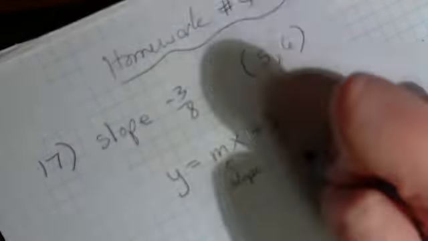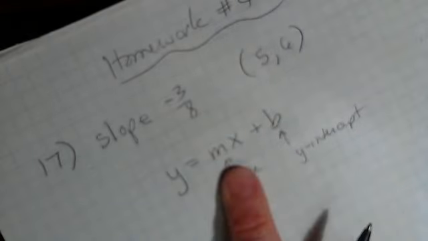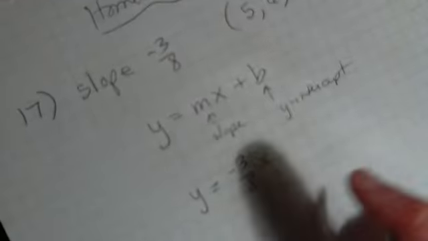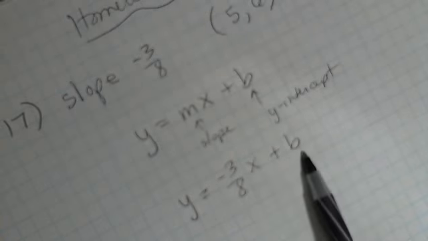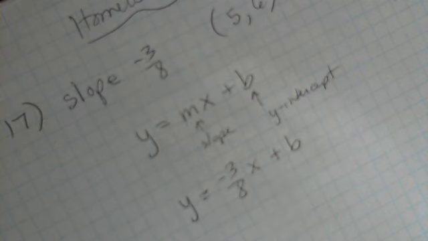Well, we're striving to get this equation written in slope-intercept form, where m is the slope and b is the y-intercept. Now we already know the slope, it's -3/8, so half the battle is won. So we already know this much: -3/8 times x, putting the -3/8 where the m was, plus b. And we really only have one thing left to find, and that's this y-intercept. But how in the world do I find it when I have all these unknown things in this equation?